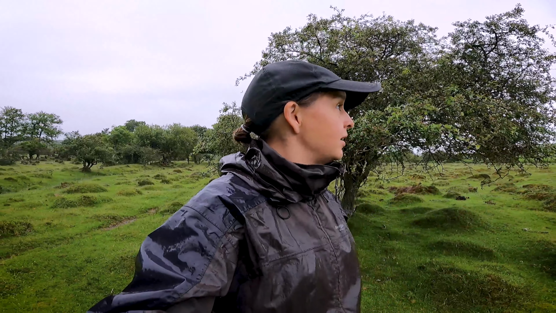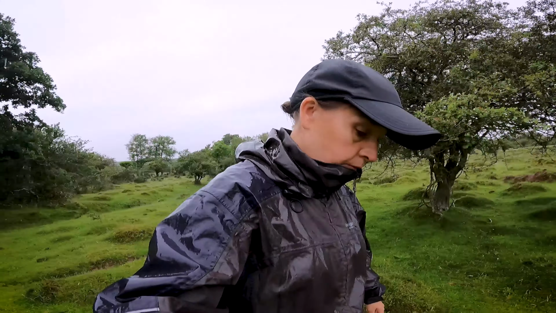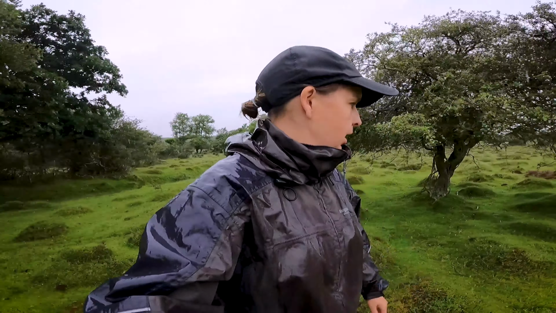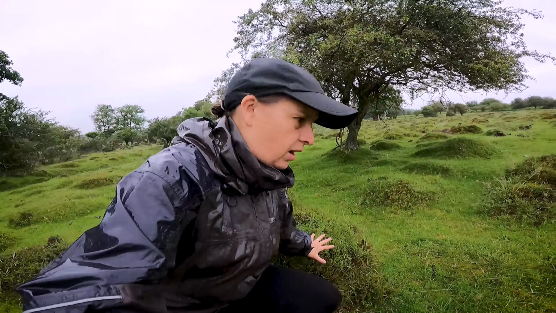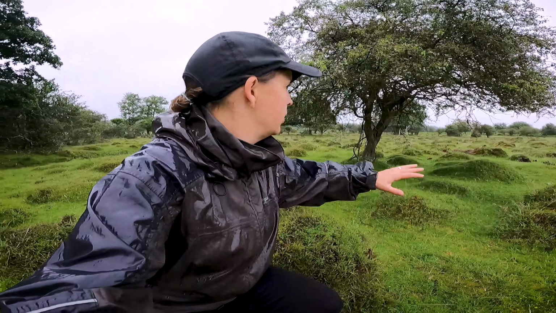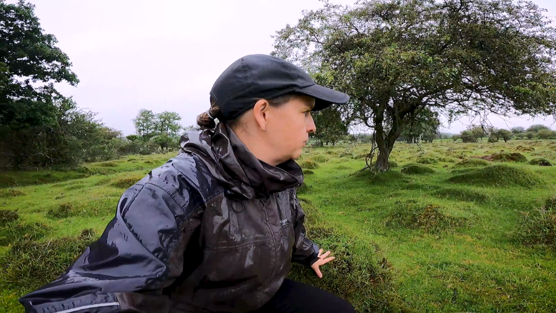There is no light. It's wet and it's pretty flat around here. But I think this has got potential. It's out on its own. And the other thing that I like about it is that it's got these lumps of earth around it, and I think they're old ant hills, but I don't actually know.